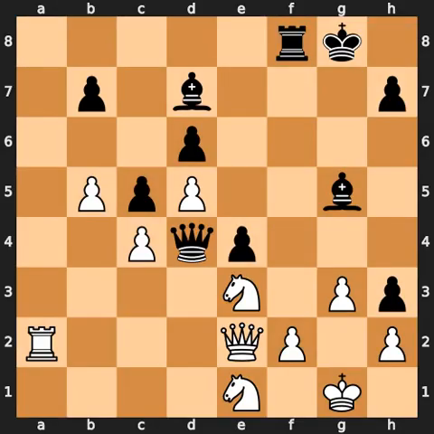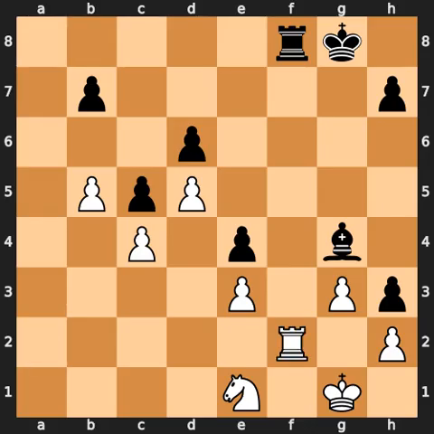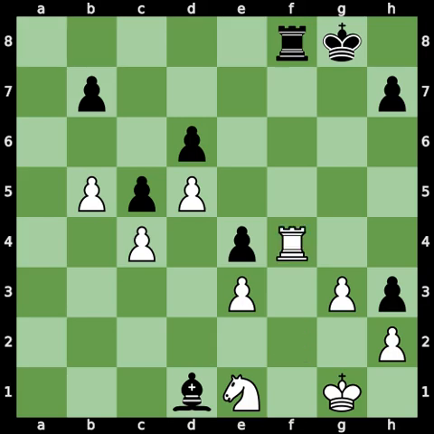Knight e3. Bishop captures on e3. Queen captures on e3. Queen captures on e3. F captures on e3. Bishop g4. Rook f2. Rook a8. This move was inaccurate. The best move was bishop d1. For example, bishop d1. Rook f4.